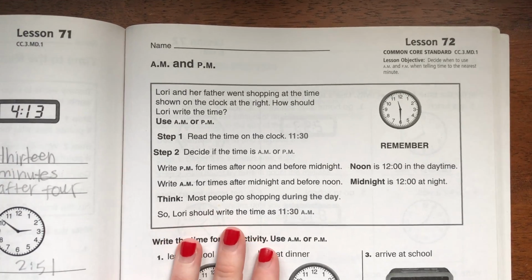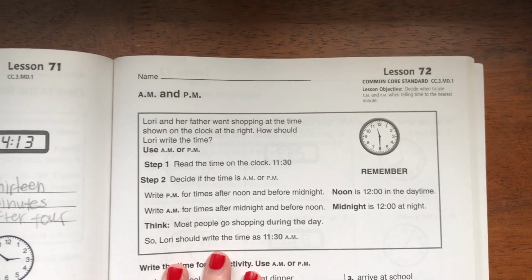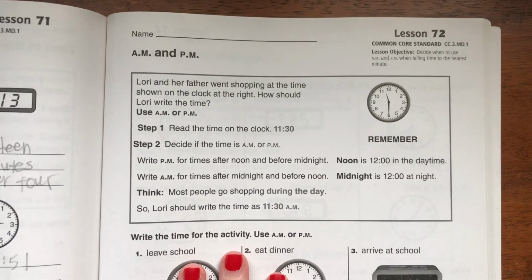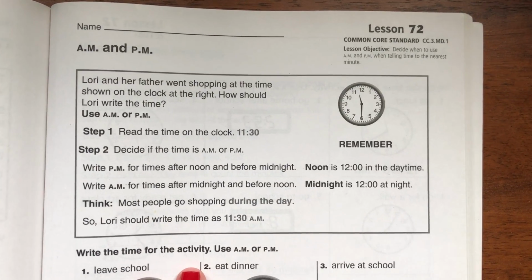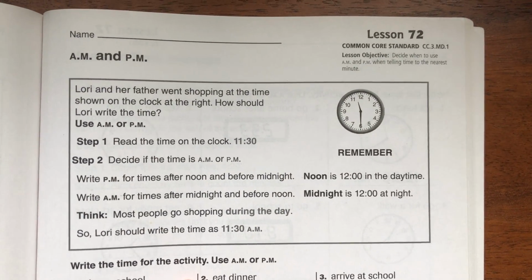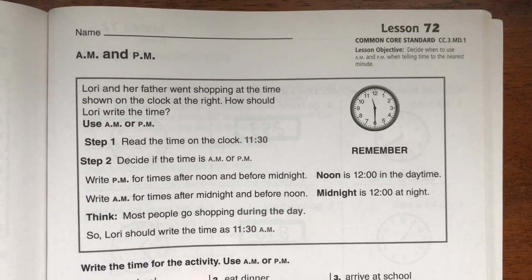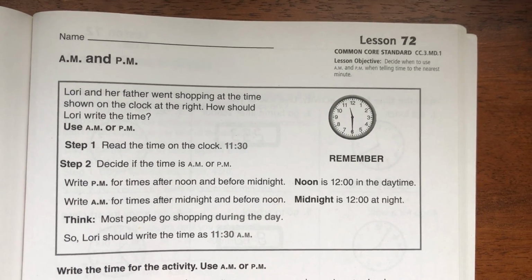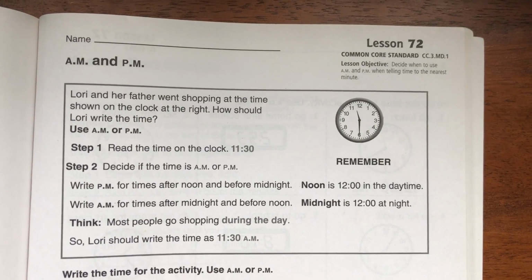Hello, we are on page 143 in our Encore Math book, AM and PM. So we've been reviewing how to tell time, and now we're going to figure out if it's AM or PM.